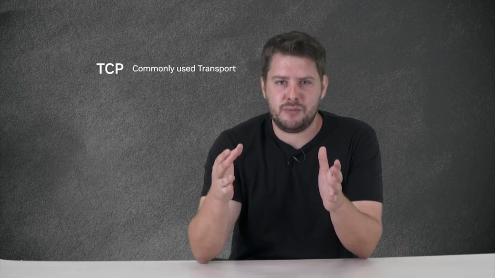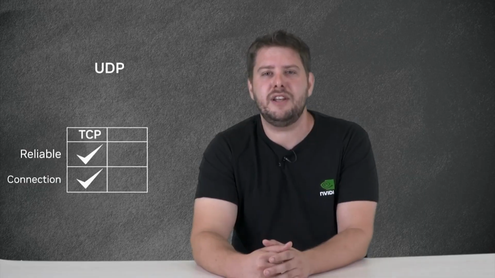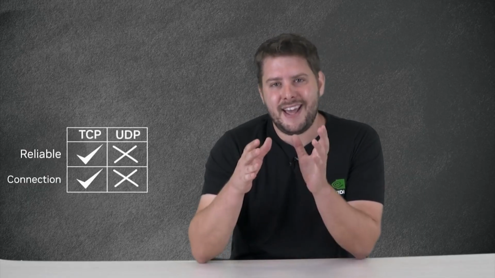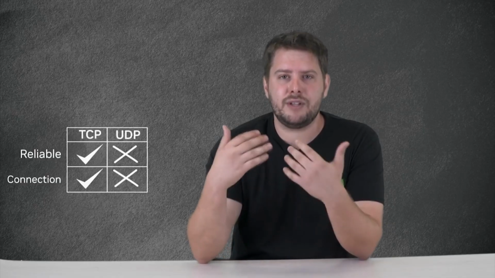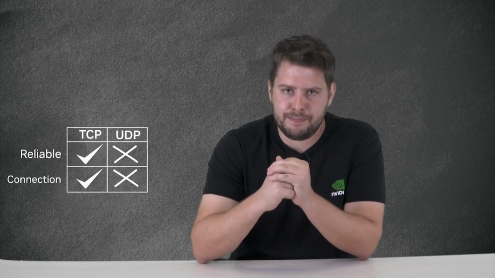For example, TCP, which is a commonly used transport, is a reliable transport. It means it guarantees the arrival at the destination. It is also connection-oriented. It means that we need to establish a connection with the other side before we use this transport method. In contrast, we have UDP, another commonly used transport mechanism, which is a connection-less and also unreliable transport. It means that it can send every message to a different destination without establishing a connection, but it does not guarantee those messages will arrive at the other end.